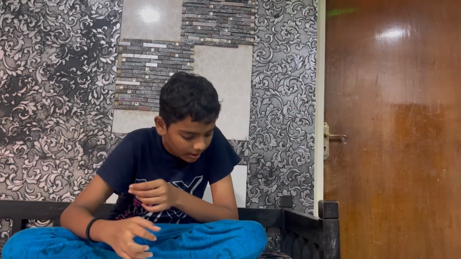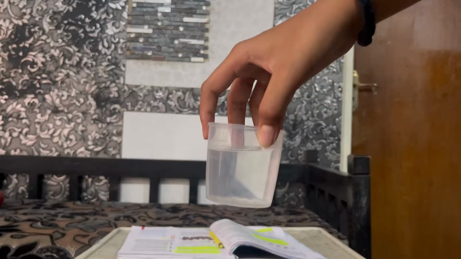Now, particles of matter. If you take salt or sugar and mix it in a glass of water, you know that it gets dissolved. And do you know why it gets dissolved? Because the particles of the sugar or salt get into the space between the particles of water. So let me show a live experiment.